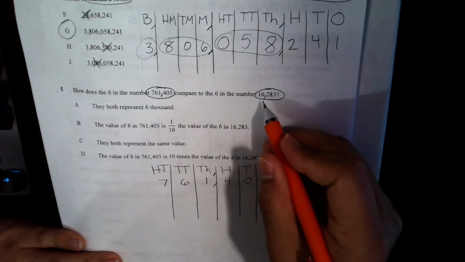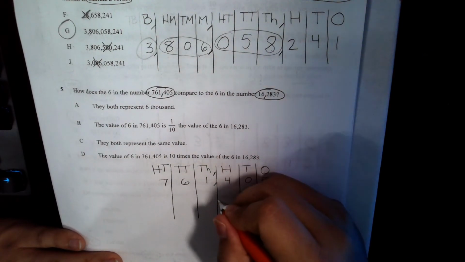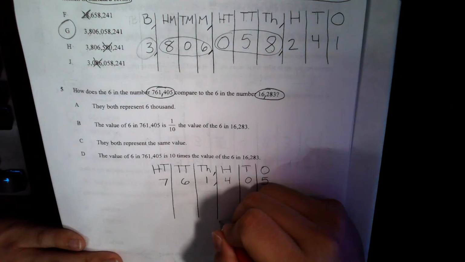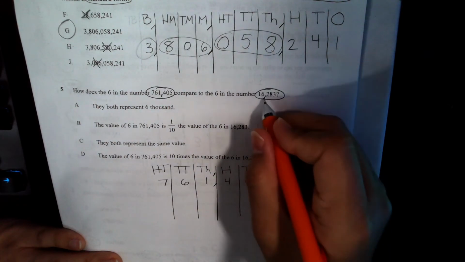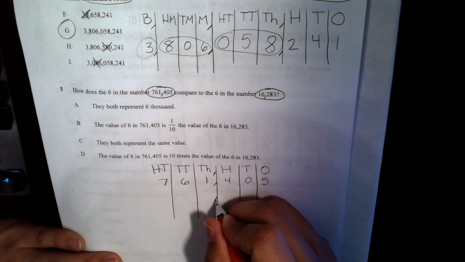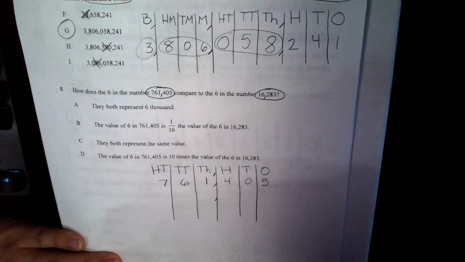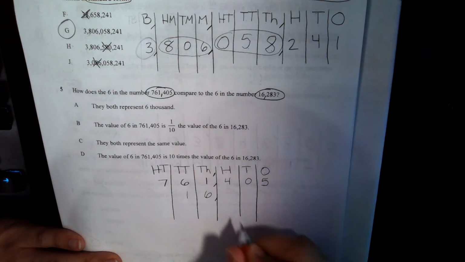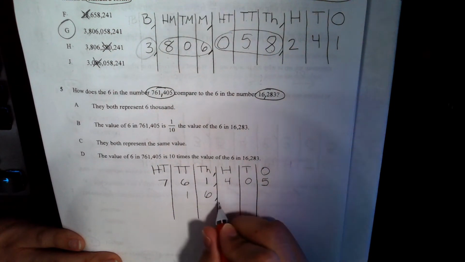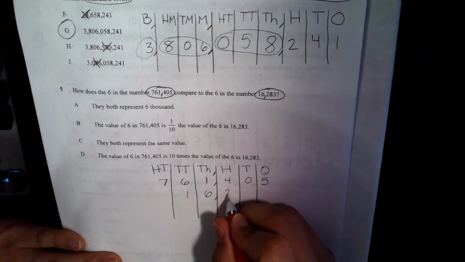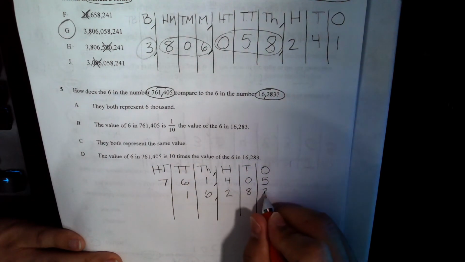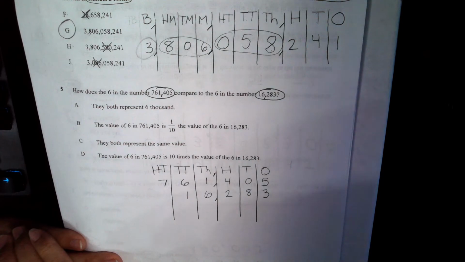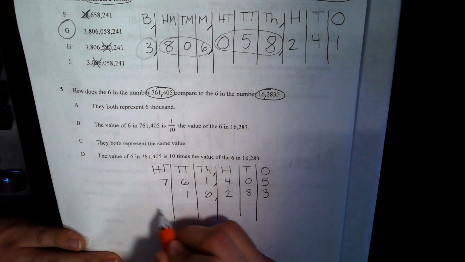So when I write my number, all of my commas should be lined up. So I know that the comma in this number needs to go here. I even have a line to help me keep them lined up. So 1, 6, comma, 2, 8. So I should have one blank space here.